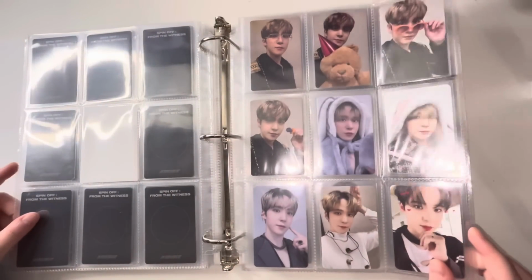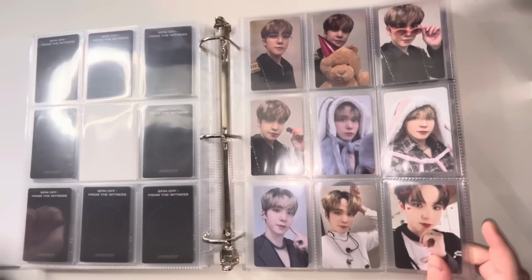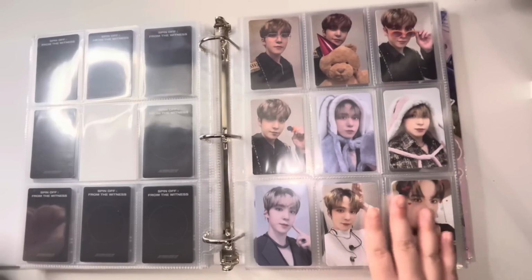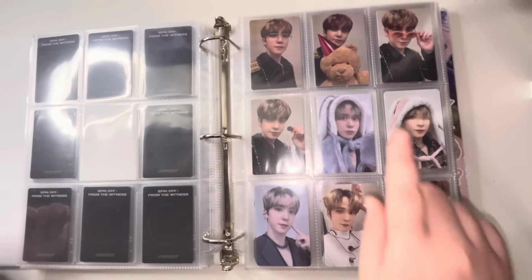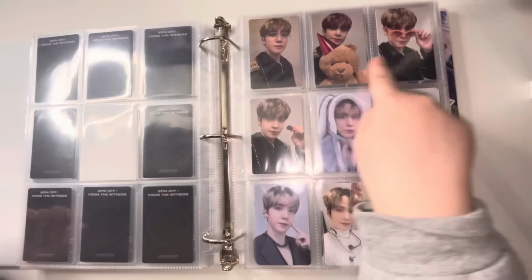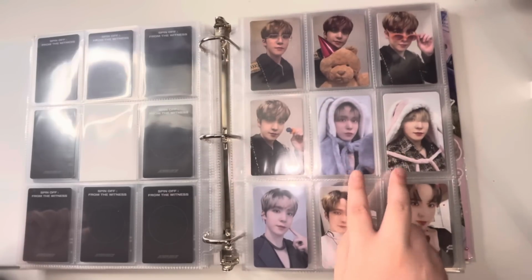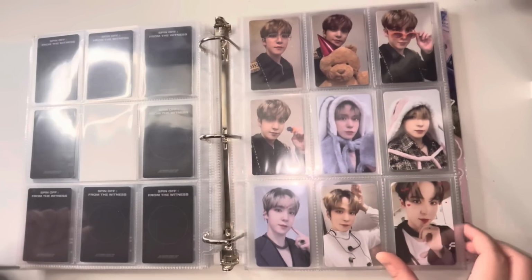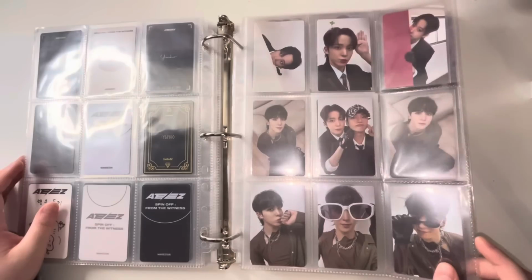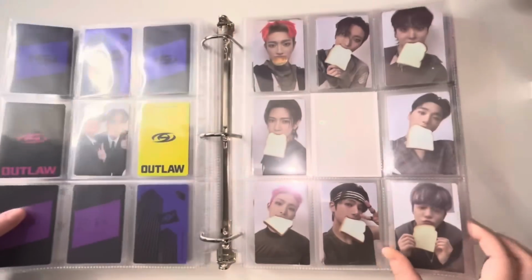And then here's my 9 pocket of POBs that I collected from the Zara. I tried to get the really cute ones that I like. So these were all exclusive cards, and then I got the bunny cards, and then the lucky draw, and then these two are really cute. So, and then we have Outlaw, which was so good.